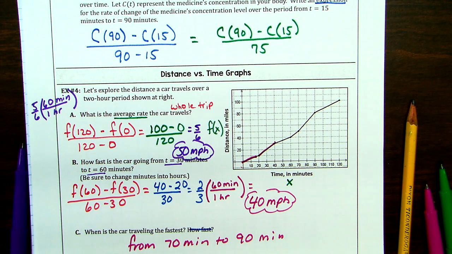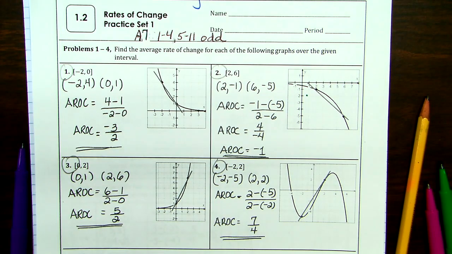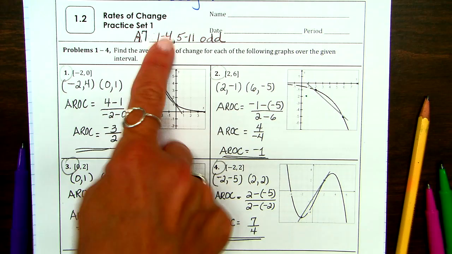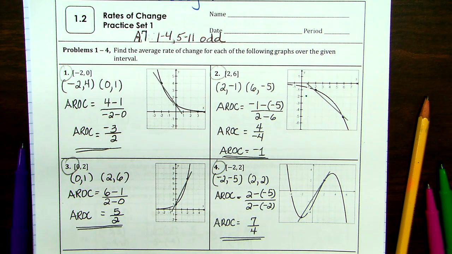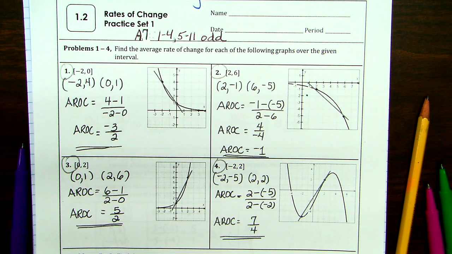So this is it for the notes. I'm going to get you started on the homework, do a couple with you. Please write the assignment down. Yep, go find the page. Practice set 1 always goes with day 1. Now, when I don't write odd or even, that means all. So 1 through 4, all. 5 through 11, odd. So go ahead and make sure you write that down. If you want to circle the problems, I'm going to do the first one with you. Give you a chance to get situated, though.